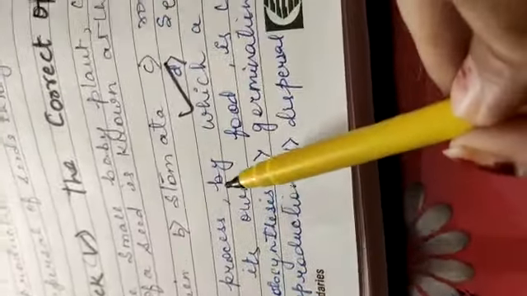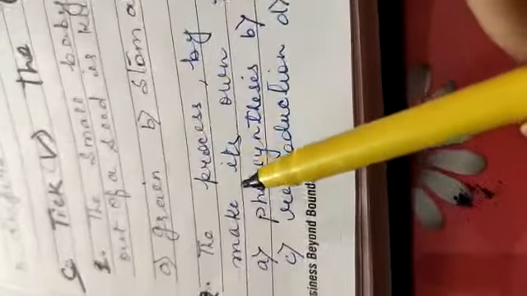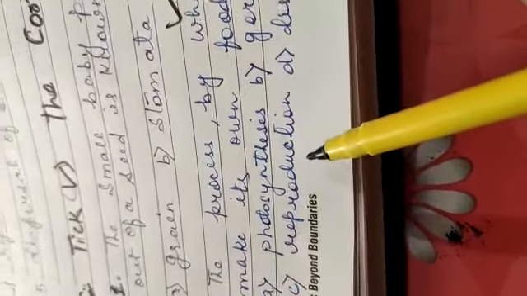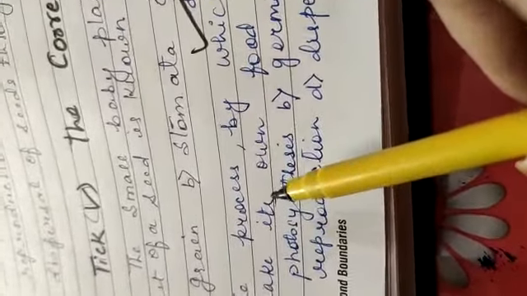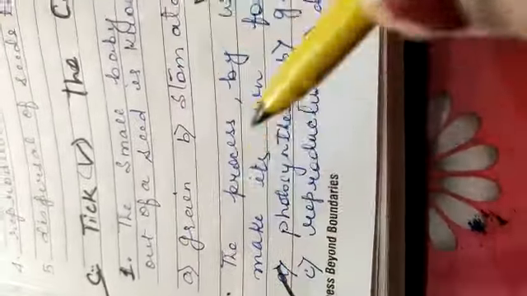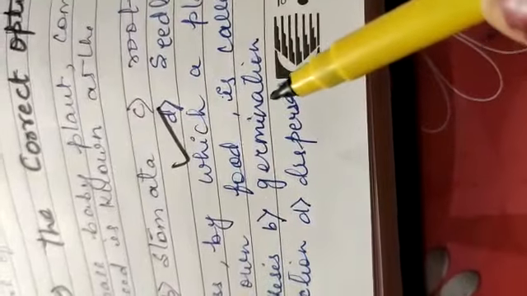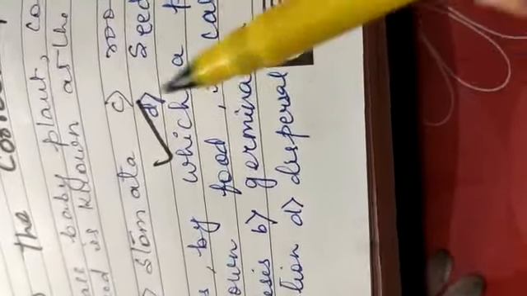Now, the process by which a plant makes its own food is called photosynthesis, germination, reproduction, or dispersal. The definition of photosynthesis: the process by which a plant makes its own food. Germination is the sprouting of a seed and it requires proper temperature; the definition is different.